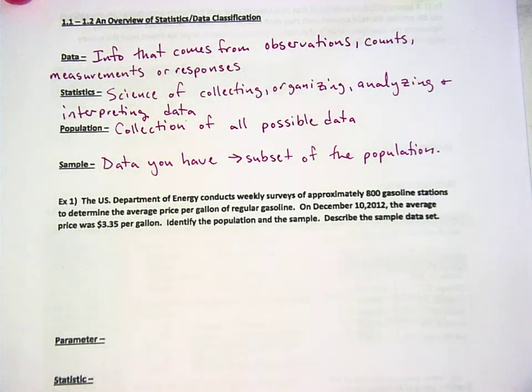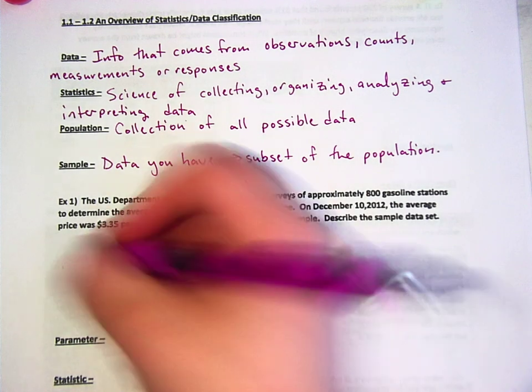All right, example 1. The U.S. Department of Energy conducts weekly surveys of approximately 800 gasoline stations to determine the average price per gallon of regular gasoline. On December 10th, 2012, the average price was $3.35 per gallon. Identify the population and the sample.